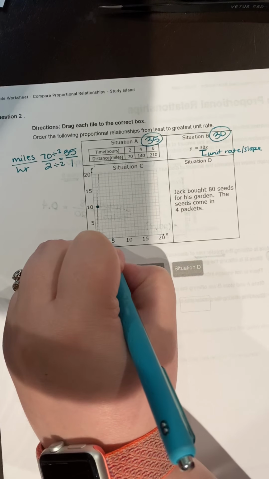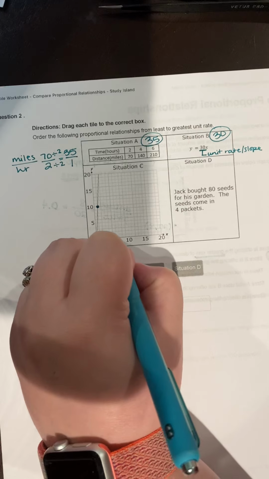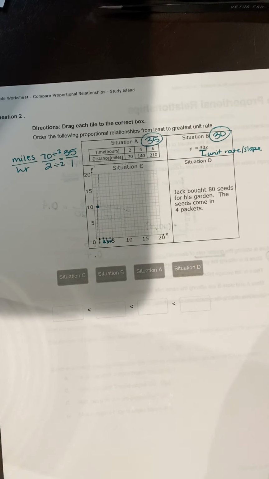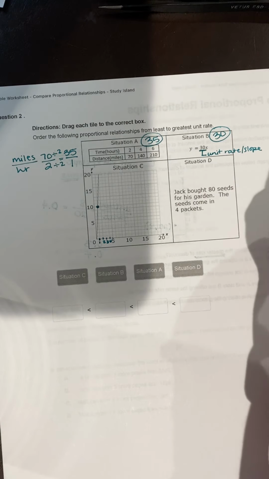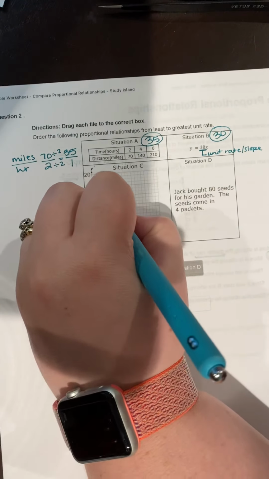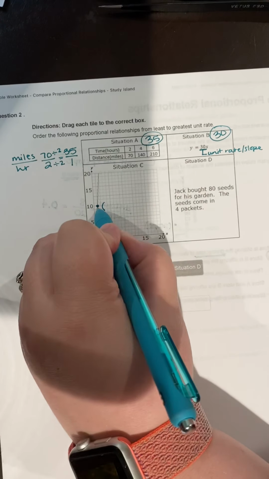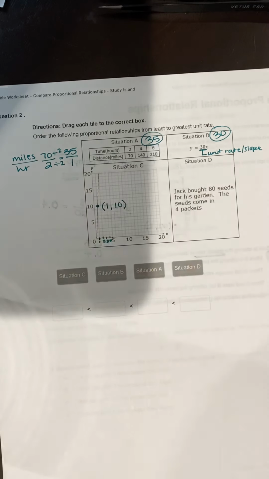So they're really counting by ones. So this is 1, 2, 3, 4. They just didn't want it to look jumbled, so they only put every 5th number on there. It saves us a little bit of hassle trying to read that. So this ordered pair falls at 1, 10.